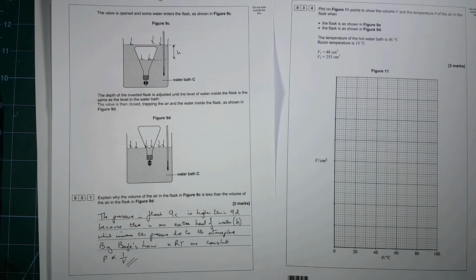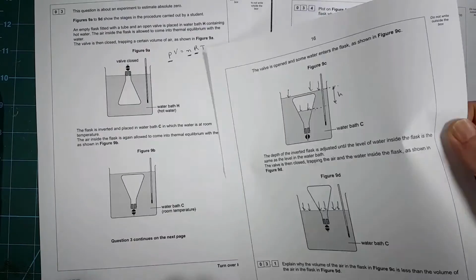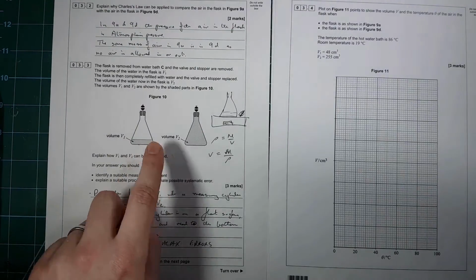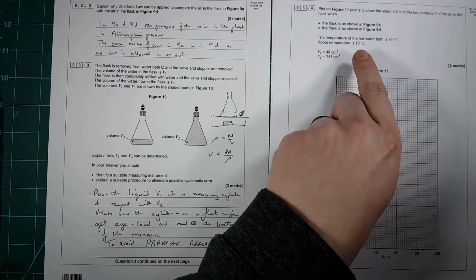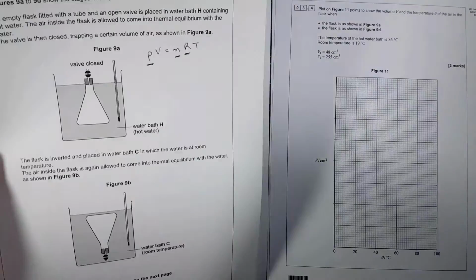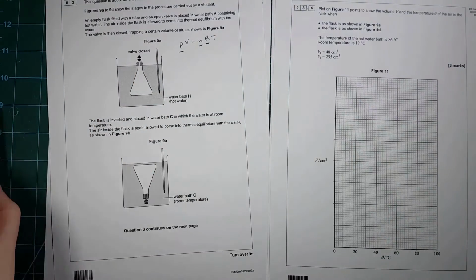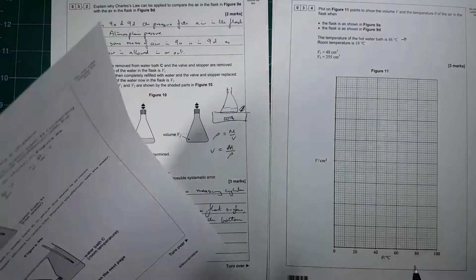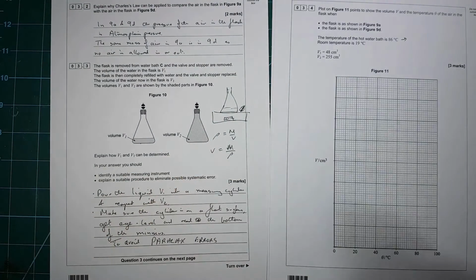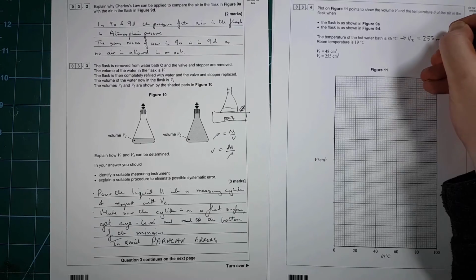3.4. This question's straightforward when you know what on earth it is that you're supposed to do. We need to plot the points here. These readings, which were on the previous page, for V1 and V2, are not what you're going to plot on this. What you need to plot is the temperature readings and the corresponding volumes of air inside the flask. So when you have the high temperature here, the whole of the flask is filled with air. So that, it's so much flicking backwards and forwards, is volume 2, isn't it? So that's volume 2, which is equal to 255 centimeters cubed.